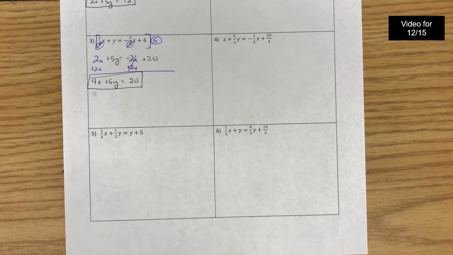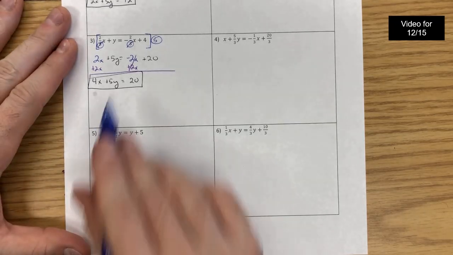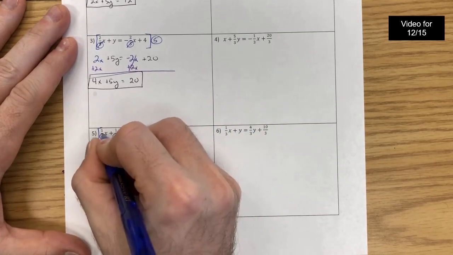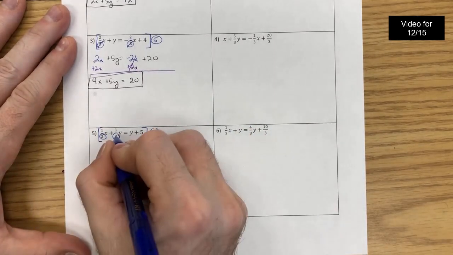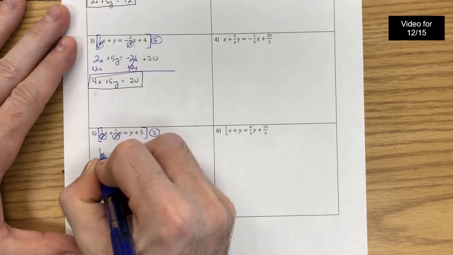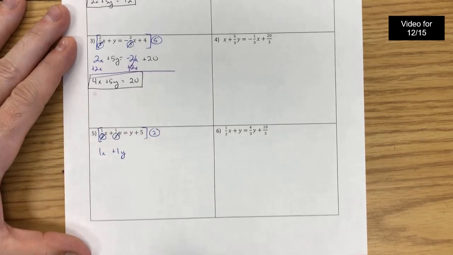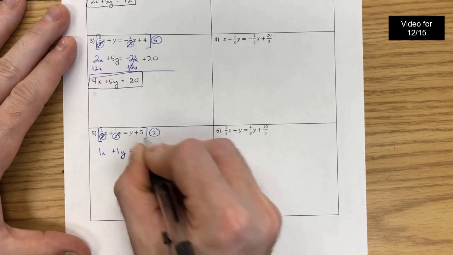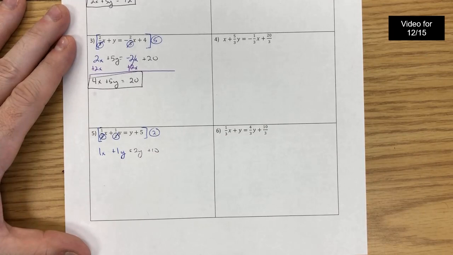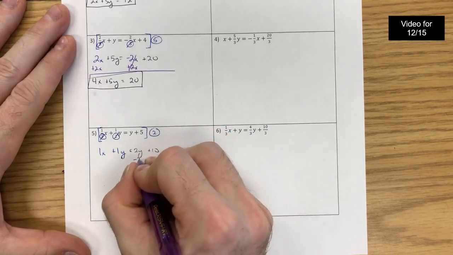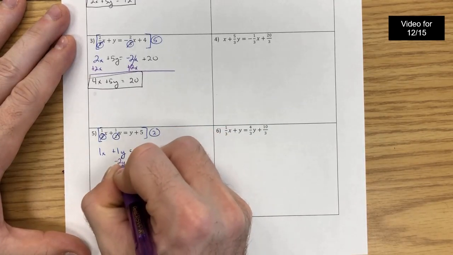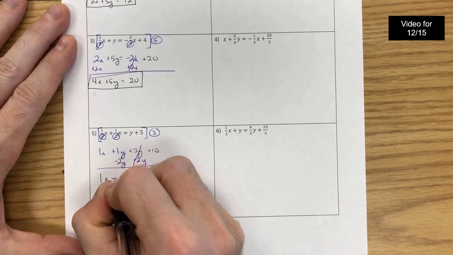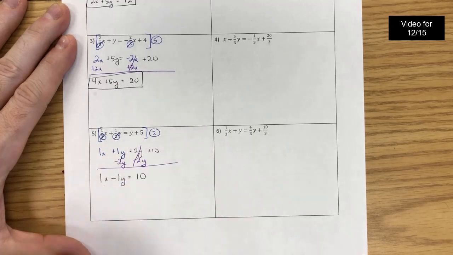Okay, well, let's go ahead and knock this out. So just like before, I noticed that I only have one fraction, and that fraction is a 2, and they both have a 2. So when I multiply everything by 2, I know I'm going to cancel out to a 1x and a 1y, but it's not going to cancel out over here, which means that becomes 2y, and that becomes 10. The last thing I'm going to do is move my 2y over, so minus 2y. It's going to cancel that out over here. And I'll have a 1x minus 1y is equal to 10.